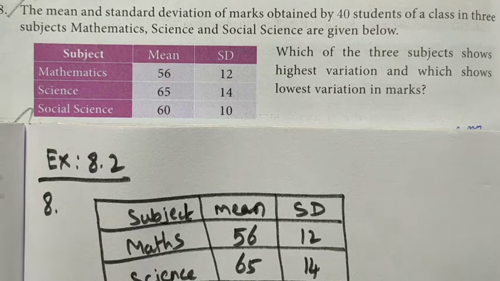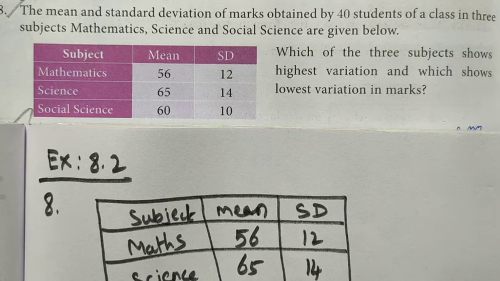Exercise number 8.2, question number 10. The mean and standard deviation of marks obtained by 40 students of the class in 3 subjects: mathematics, science and social science are given below. See, the mean and standard deviation of 3 subjects is given.